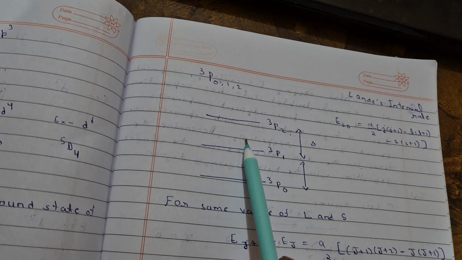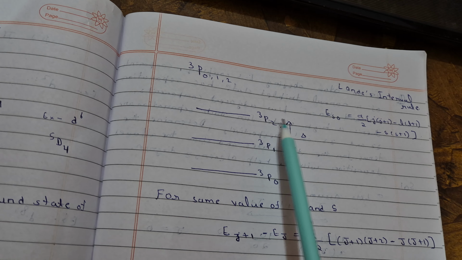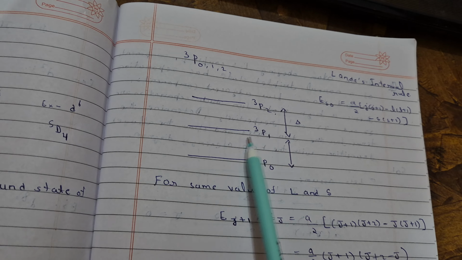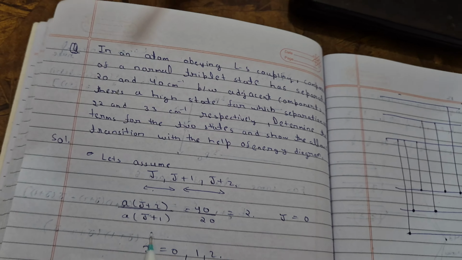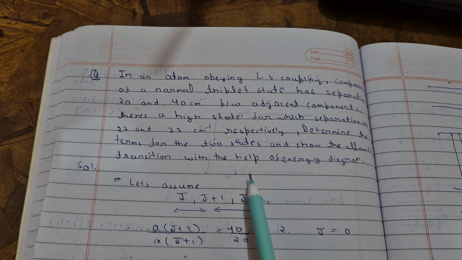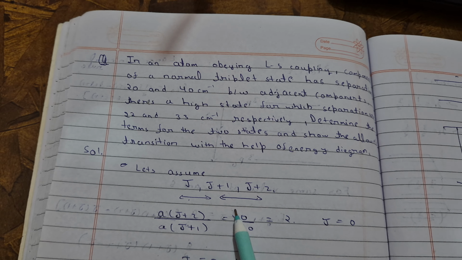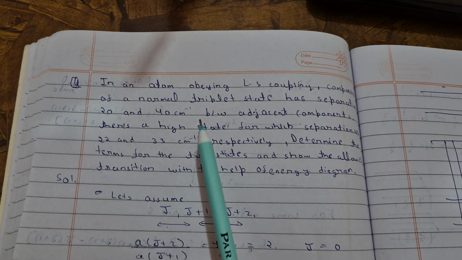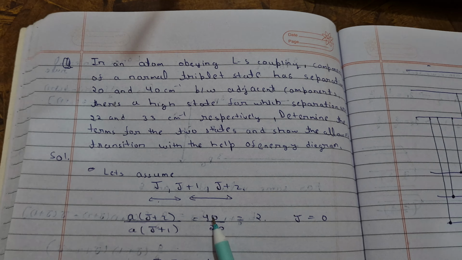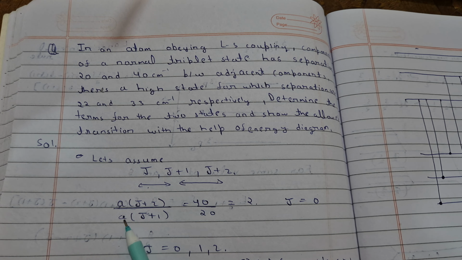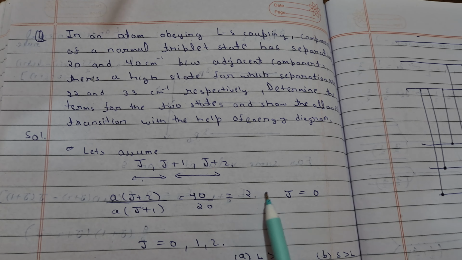So the difference between this will be J plus 2, that is the higher one, and between these two it will be J plus 1. So this ratio must be equal to, that is given as 40 by 20. So this is the energy gap. It can be written in centimeter inverse also. So it will be 40 divided by 20. So this must be equal to 2. So from here A will cancel out and you can calculate the J, that will be 0.